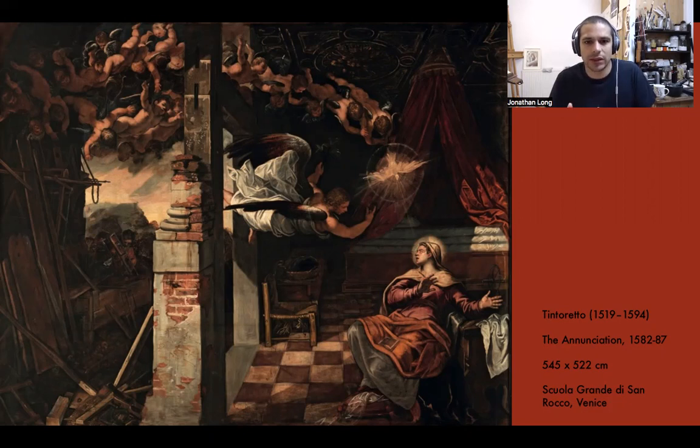The use of light and shade to enhance the narrative and to enhance the luminosity of certain aspects of the painting, to guide your eye around in a spiral, and for the lighting effect to create that sense of movement, is quite unique to Venetian painting at this particular time.